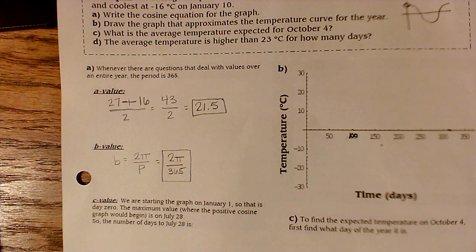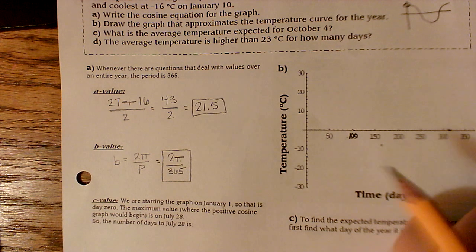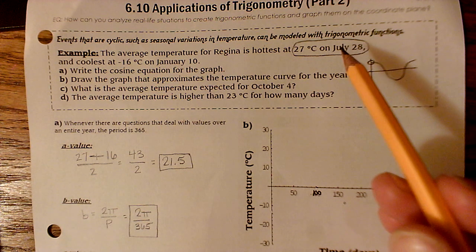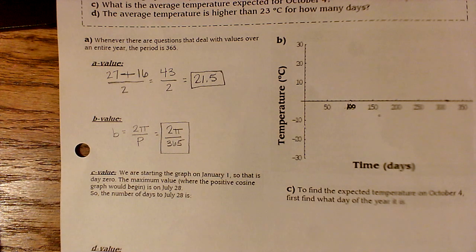The next thing we're looking at is the C value. Again, the graph starts up here wherever the temperature is the hottest, so we're going to start on July 28th. Because we're talking about days of the year, not the date, we have to find out what day of the year July 28th is.